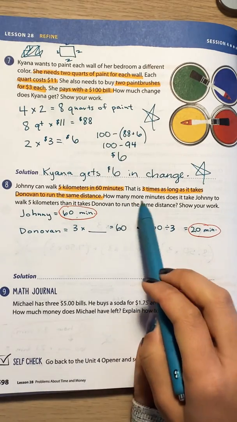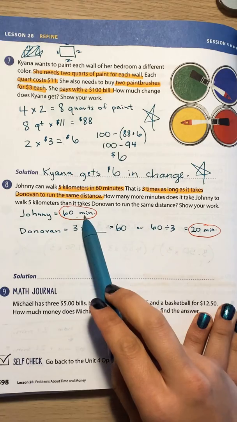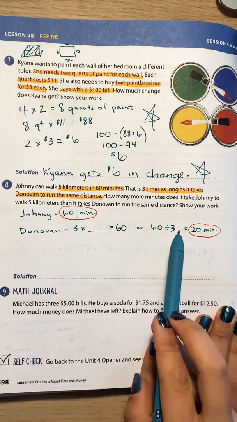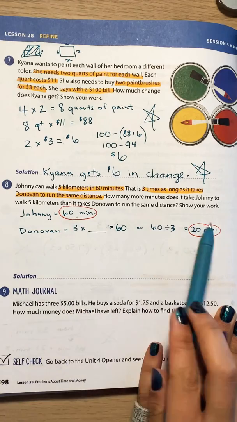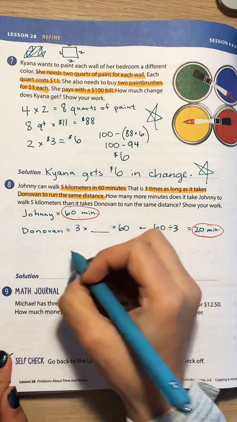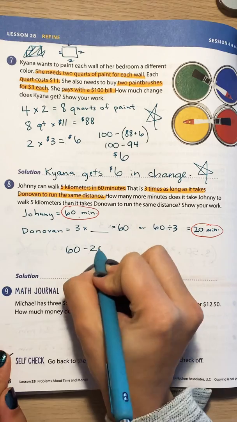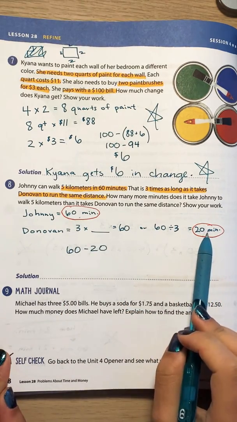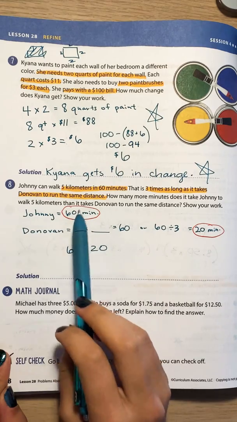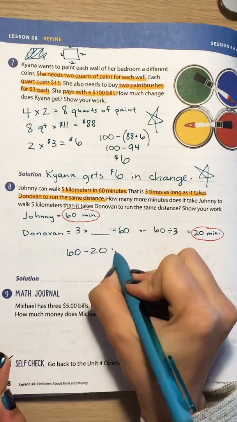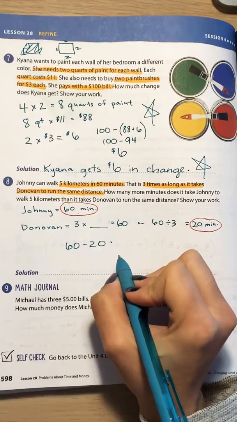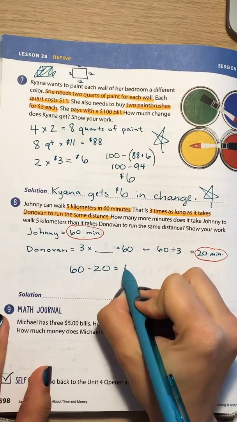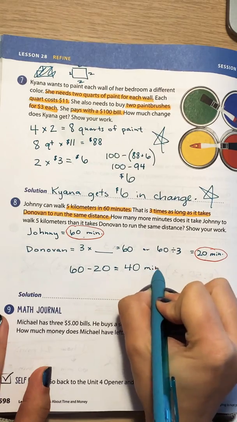Okay, they asked how many more minutes does it take Johnny to walk 5 kilometers than it takes Donovan. So they're asking what's the difference? How much longer is this than this? So I would do 60 minus 20. Johnny's time minus Donovan's time is going to figure out how much bigger this is than this, right? Oh, sorry. I head-butted it. Okay. Equals 40 minutes.